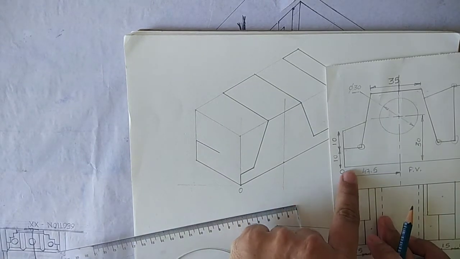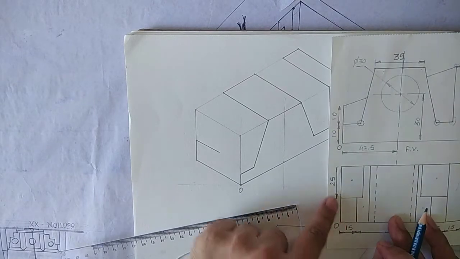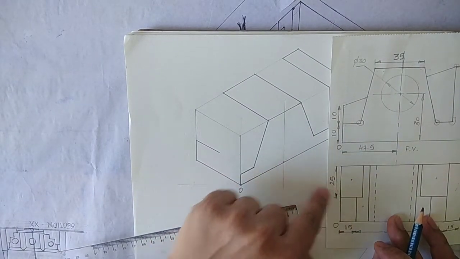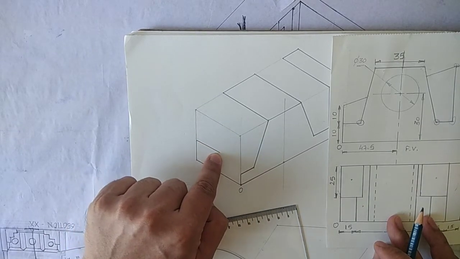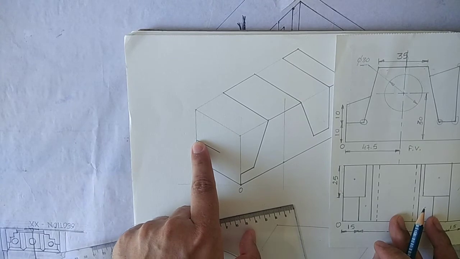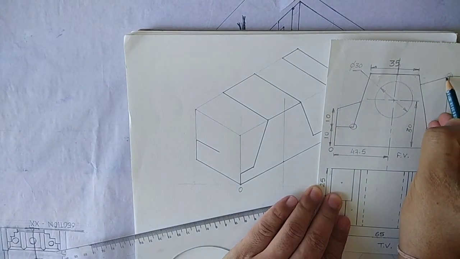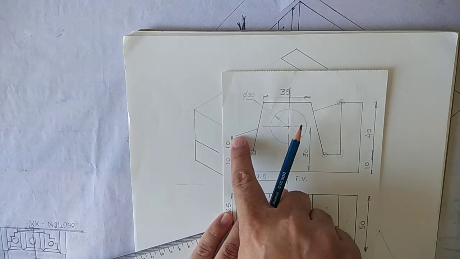So 20 mm height, then in top view 25 width. Now this is the starting point of the non-isoline and this is the end point of the non-isoline.